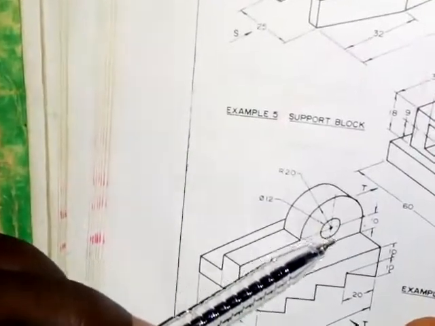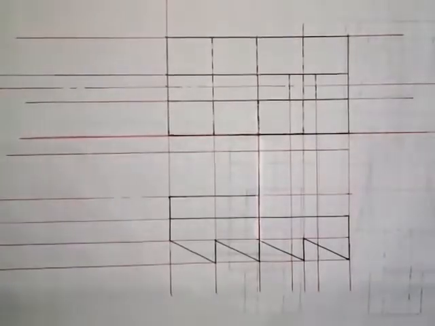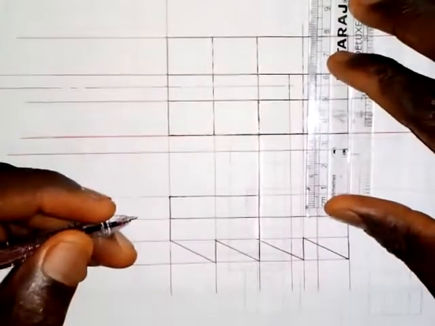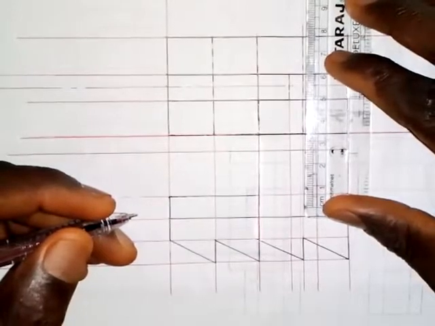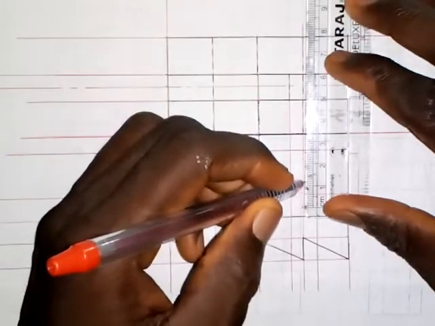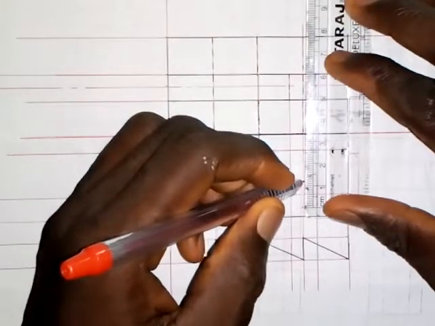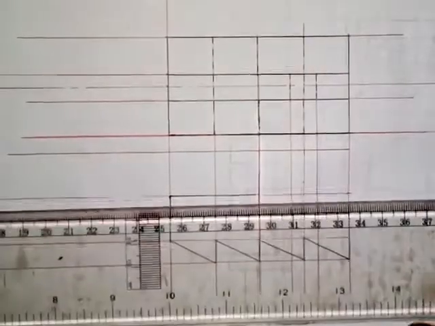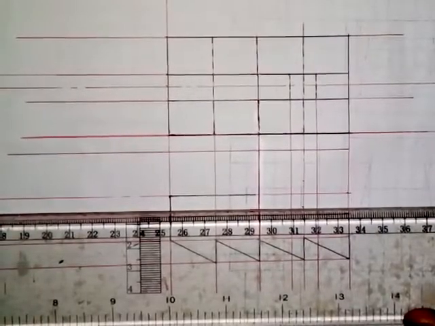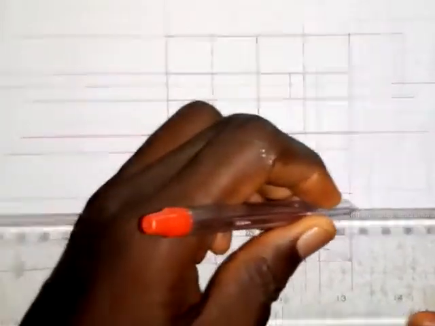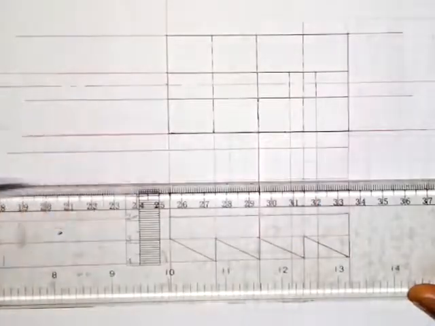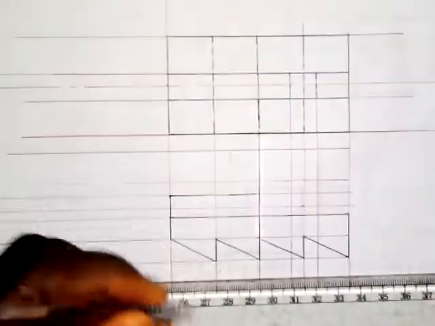The next thing that we are going to do is to draw this circle. We draw this circle whose radius is 6 millimeters. That radius is a bit small, but I will use my hand to draw it. So I'll take 6 here, and this is 6 millimeters. Here I will draw a horizontal line like this, and here also I will draw a horizontal line.